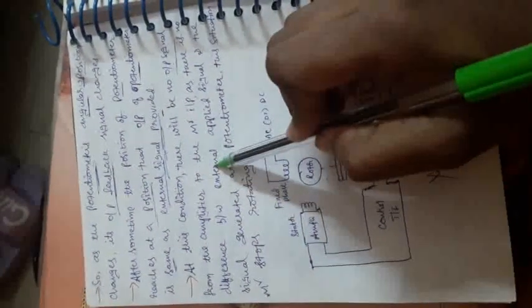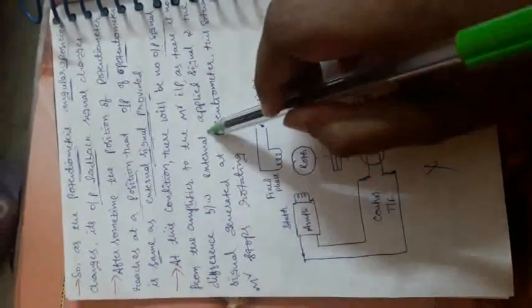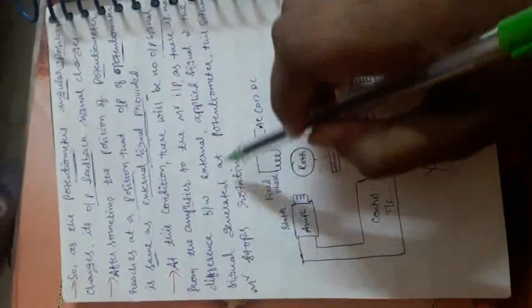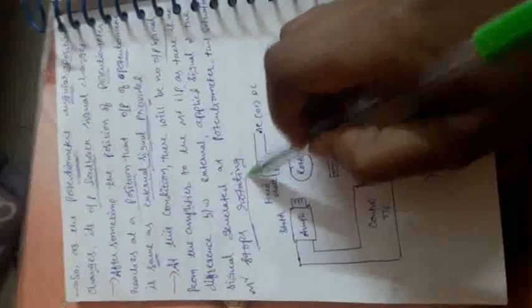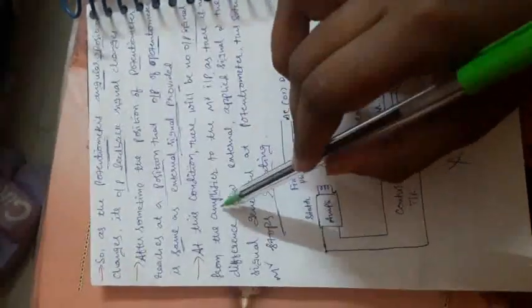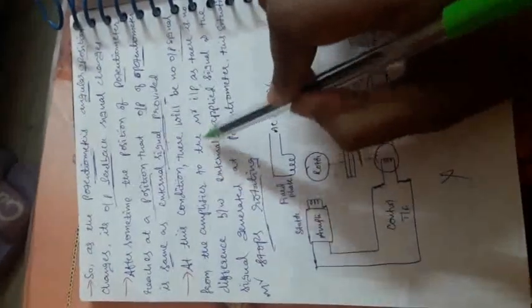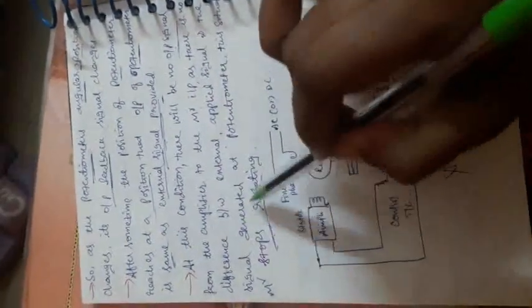So at this condition, the motor stops rotating. Why? Because at the motor input, there is no difference between the externally applied signal and the signal generated at the potentiometer.